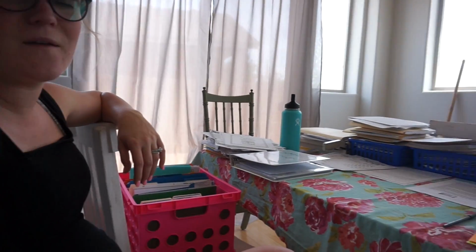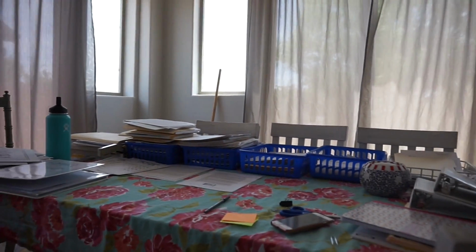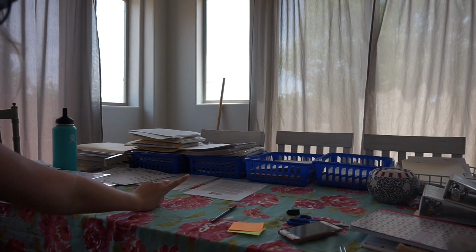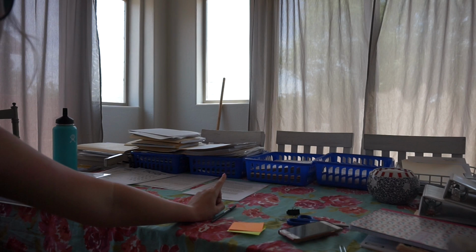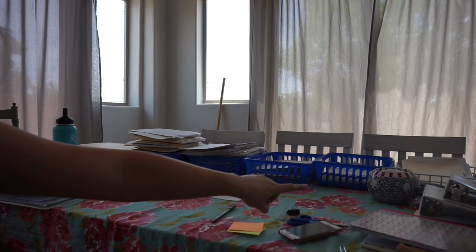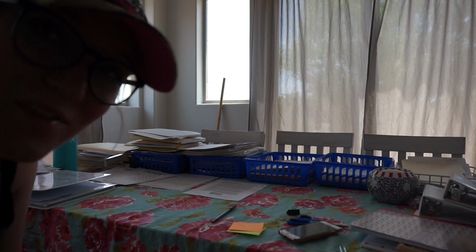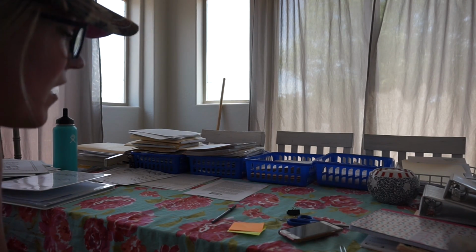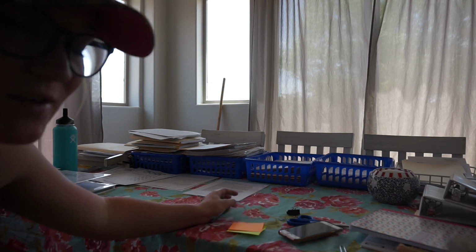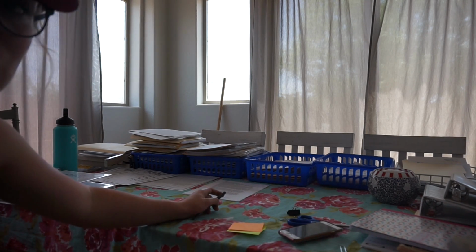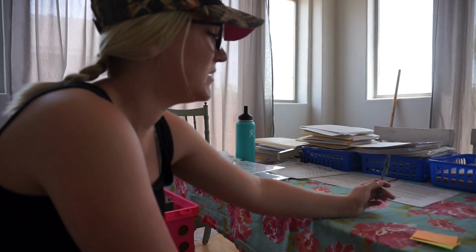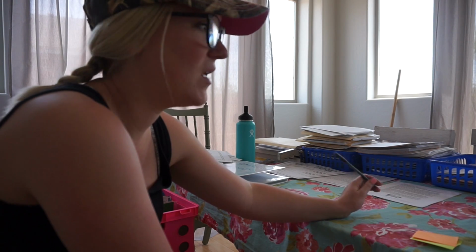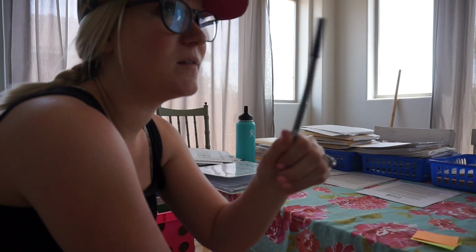So if you take a look at my spread here, clearly I have a lot of stuff for reading and math, not a whole lot for writing and language, not a whole lot for science and social studies. A lot of things that I do have though are files on the computer and not printed. So this is just everything that I have that's printed. What I would like to also do is get on my drive and print everything that I have and then get it organized into these binders.